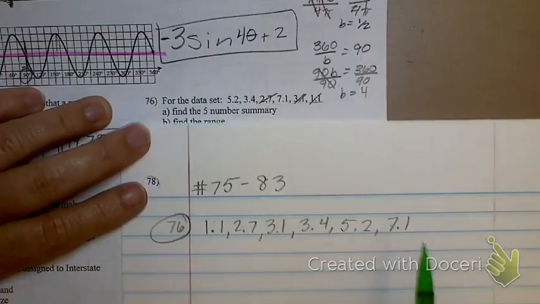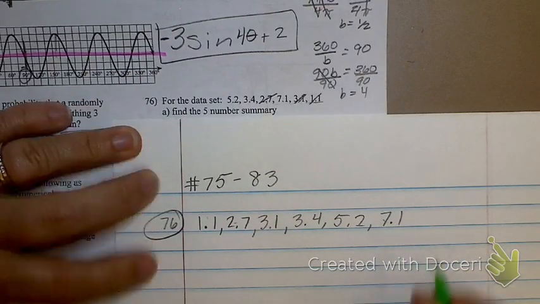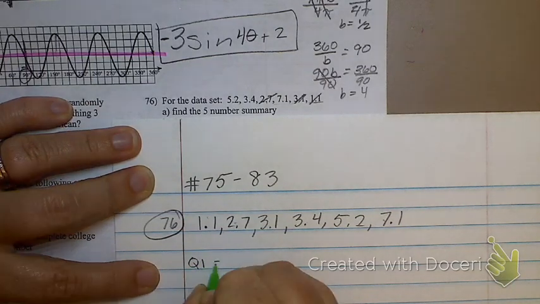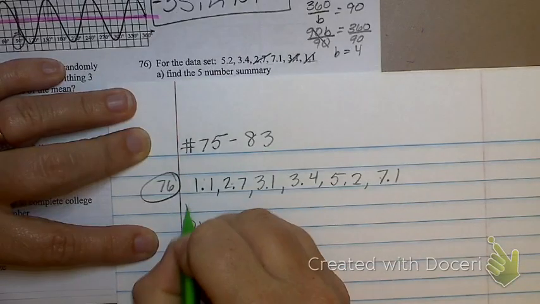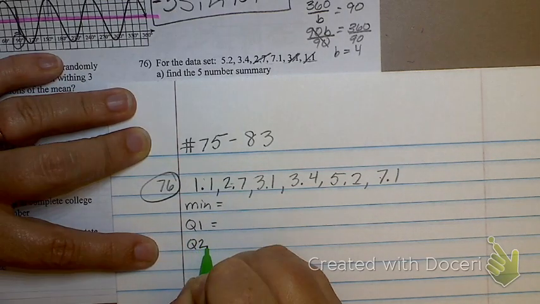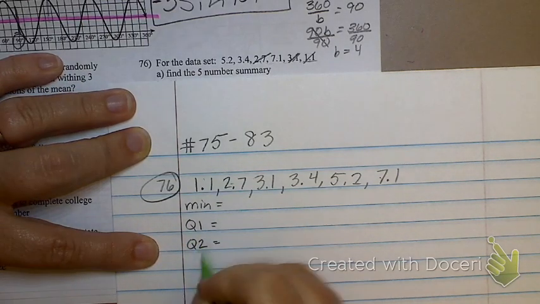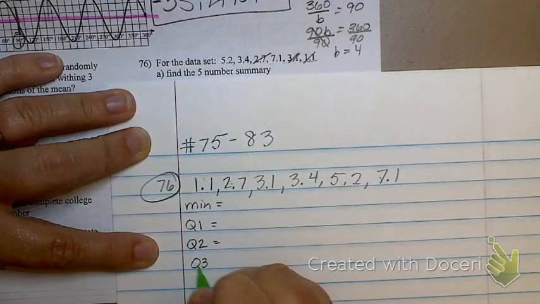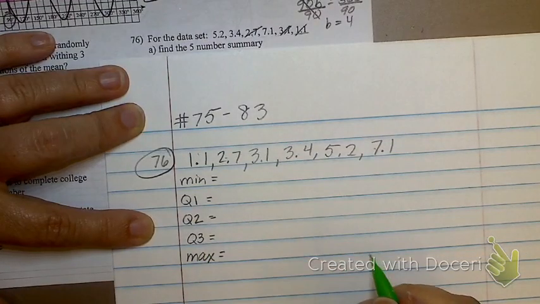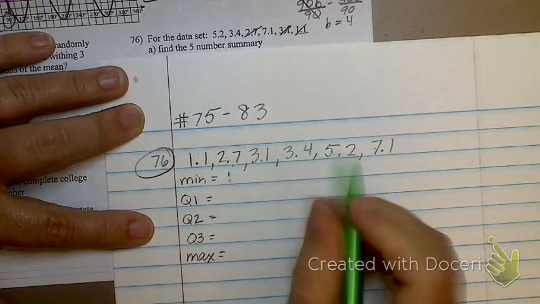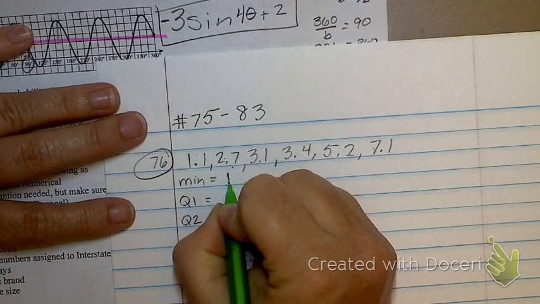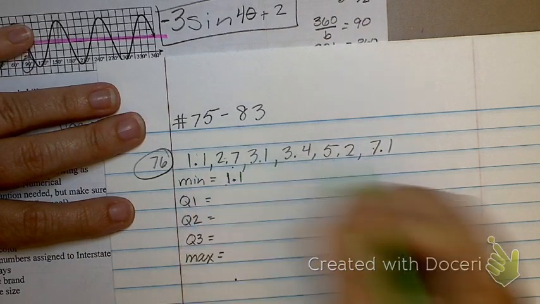Okay. Find the 5-number summary. That would be your minimum, Q1, Q2, also known as your median, Q3, and then your maximum. Minimum is 1.1.